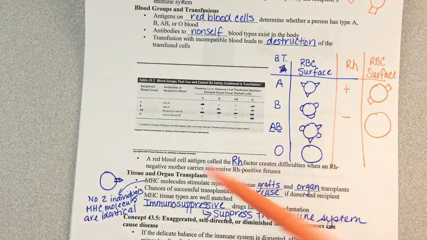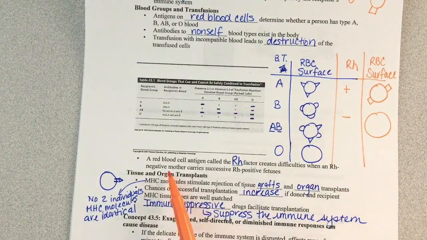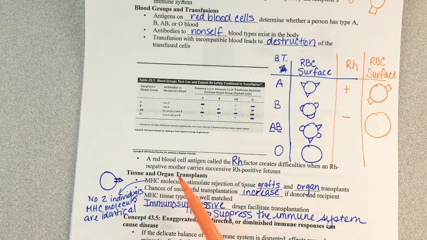And so if somebody is an Rh negative mother, what they do is they inject you with antibodies previously. Therefore, if any of your first baby's red blood cells get into your bloodstream, you already have antibodies. You're giving it passive immunity, basically.